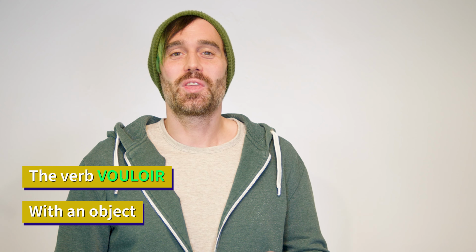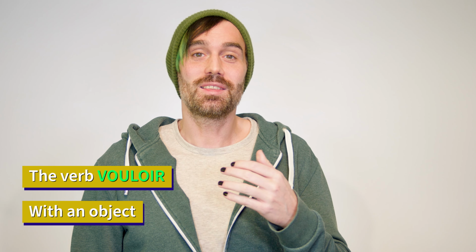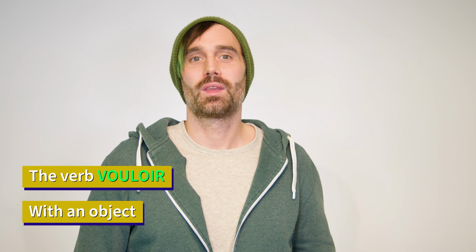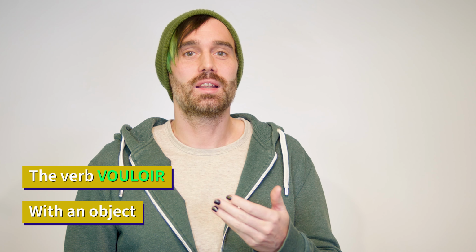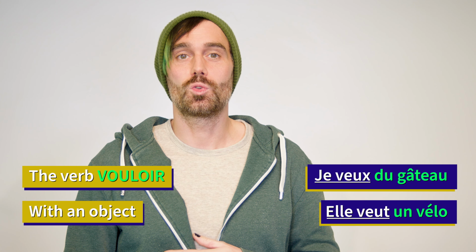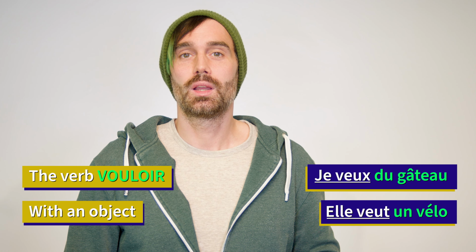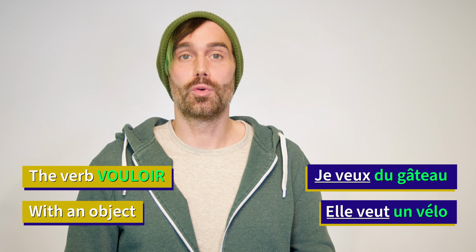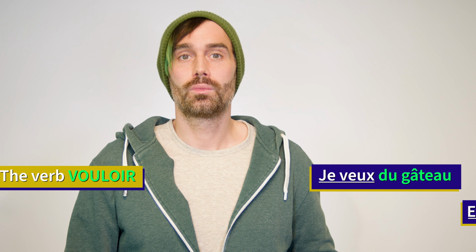Anyhow, with the verb vouloir, you can indeed use an object, because you can want something. Using my same silly examples from before, we can say I want cake, which would be je veux du gâteau, and she wants a bicycle, which would be elle veut un vélo.